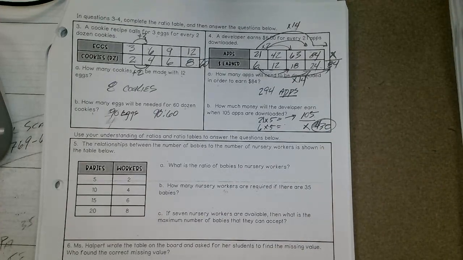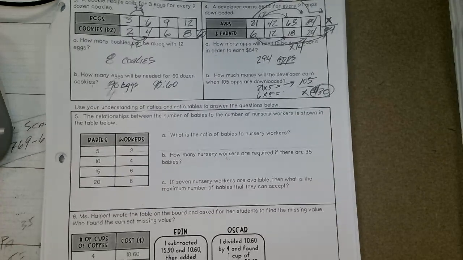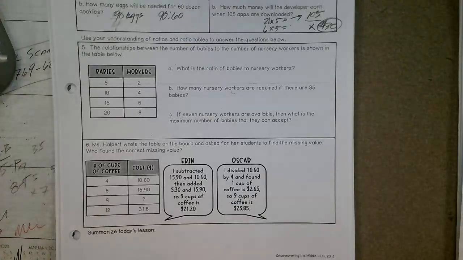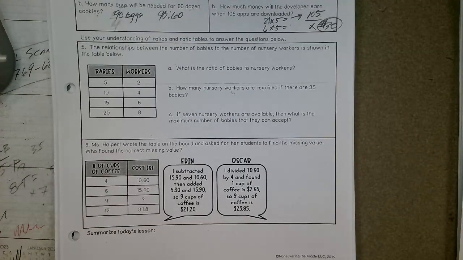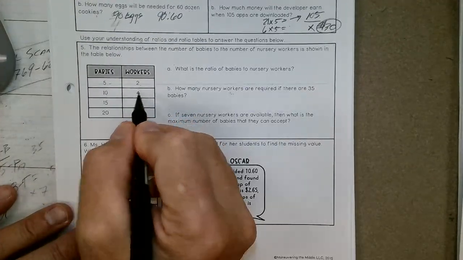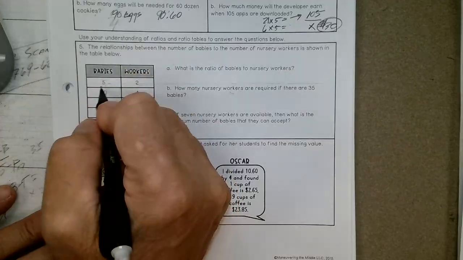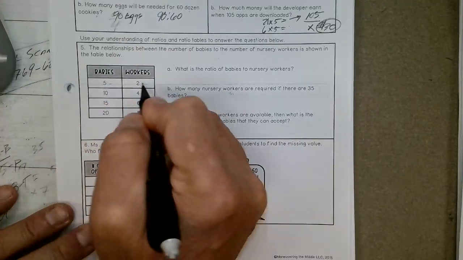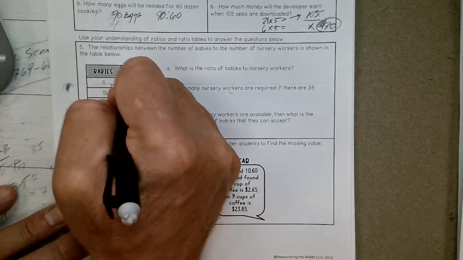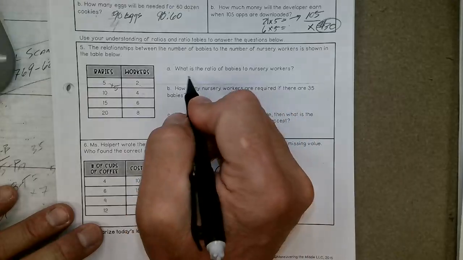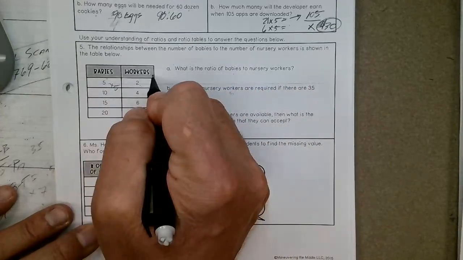Okay, let's move on here to number 5. The relationship between the number of babies to the number of nursery workers is shown in the table below. Babies 5, workers 2; 10 to 4; 15, and you're going to multiply by 2, by 2, by 3, by 3, by 4, by 4, or they're adding 5 every time, however you want to look at it. What is the ratio of babies to workers?